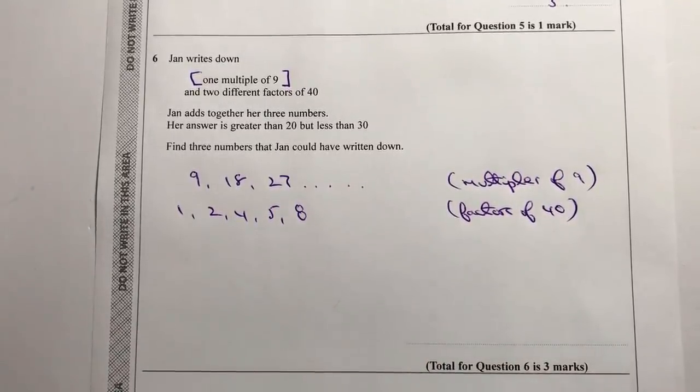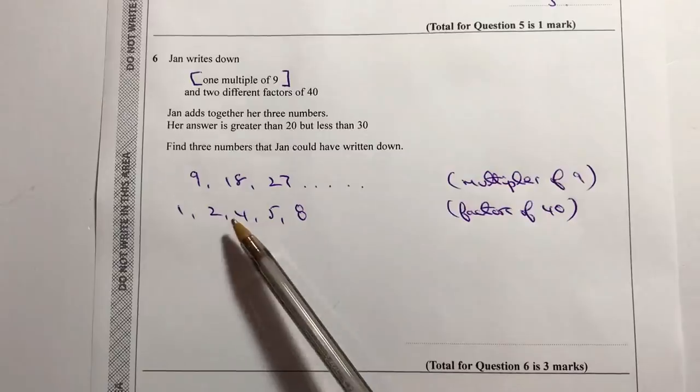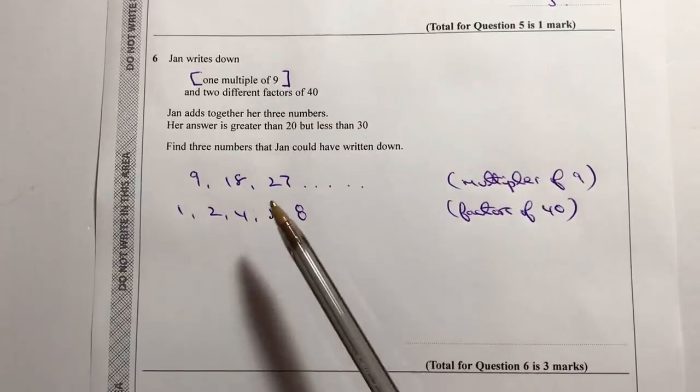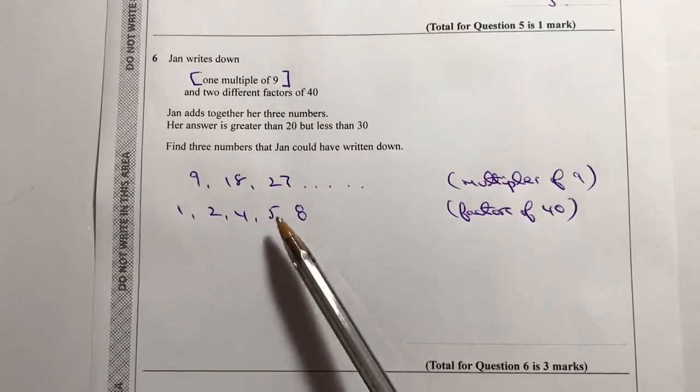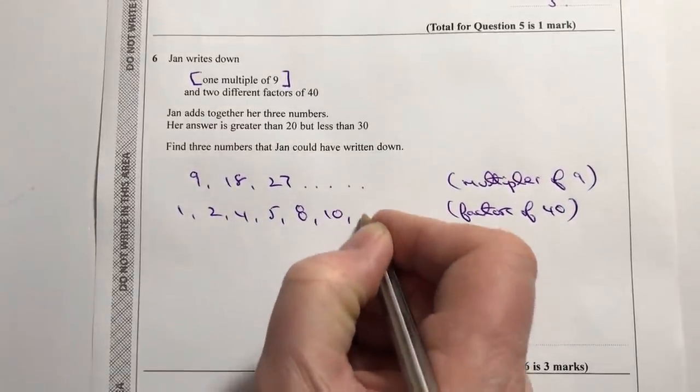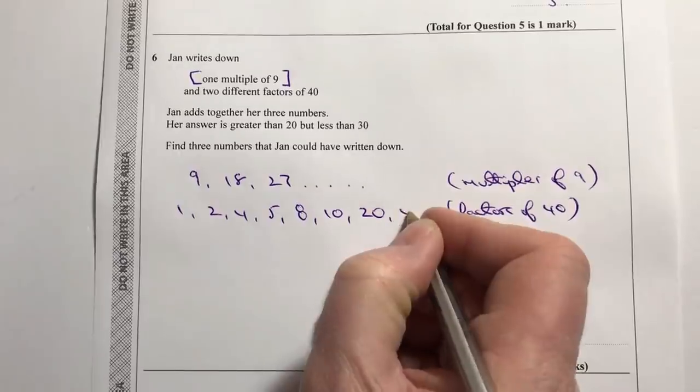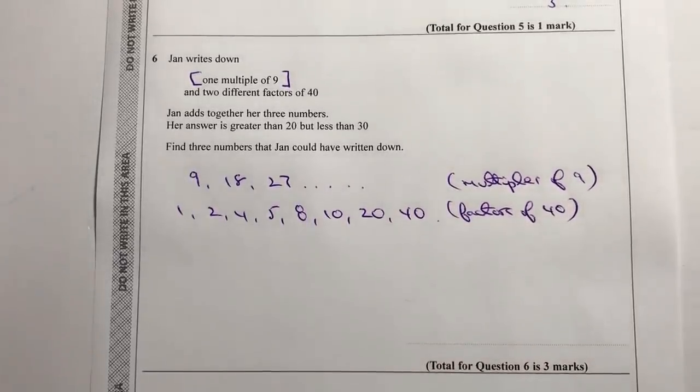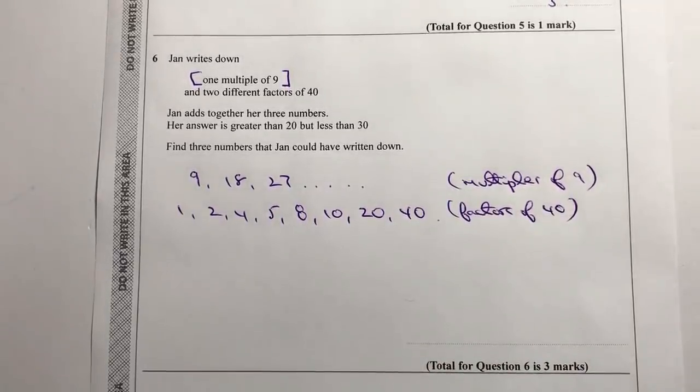and you really need to know your times tables for all of this, because 2 times 20 is 40, and 4 times 10 is 40, and 5 times 8 is 40, and 8 times 5 is 40. Also, we can put in 10, 20, and actually 40 itself, because 40 will go into 40 once.